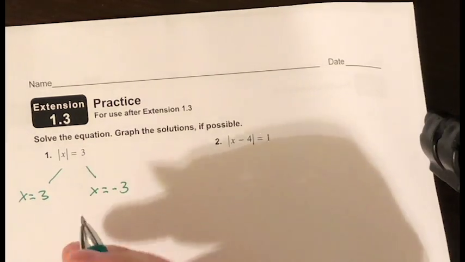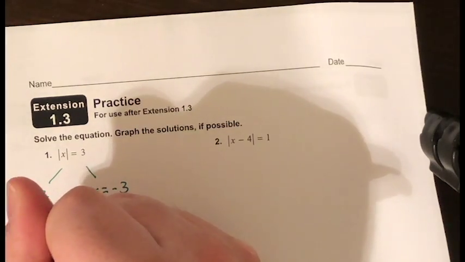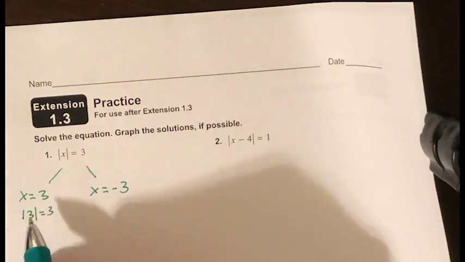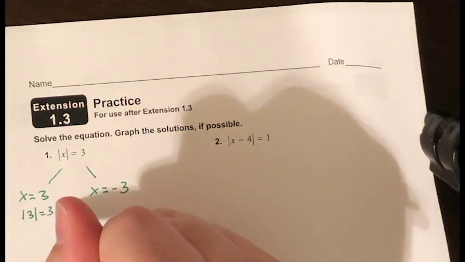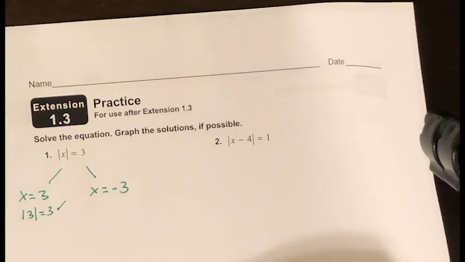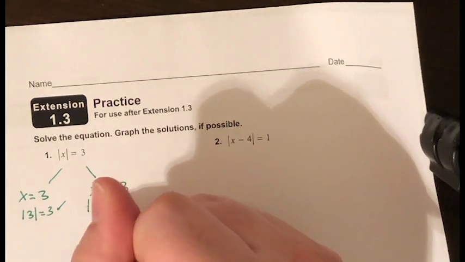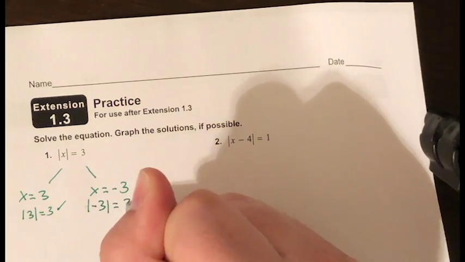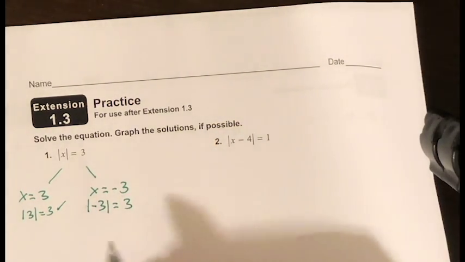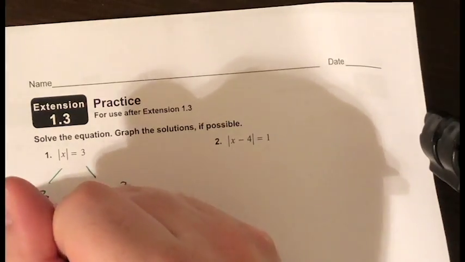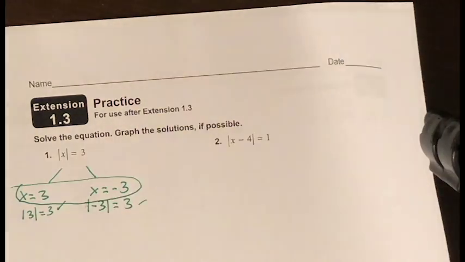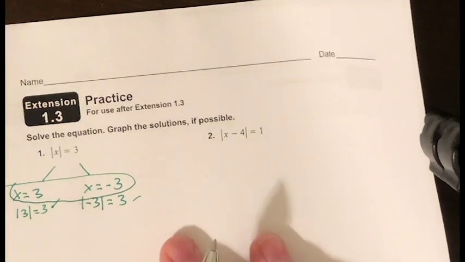If we plug 3 back into this, we have absolute value of 3 is equal to 3. Is this true? Yes, it is. All right, let's plug -3 into this equation. Absolute value of -3 is equal to 3. Is this true? Yes, it is. So both of these answers are correct. So this problem has 2 answers.